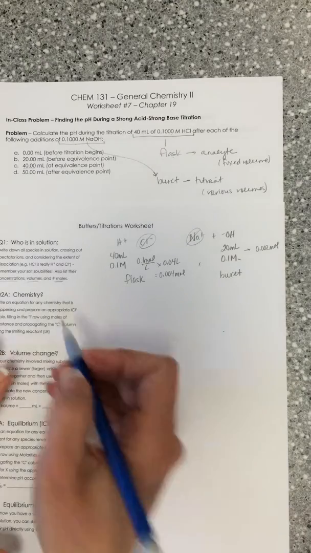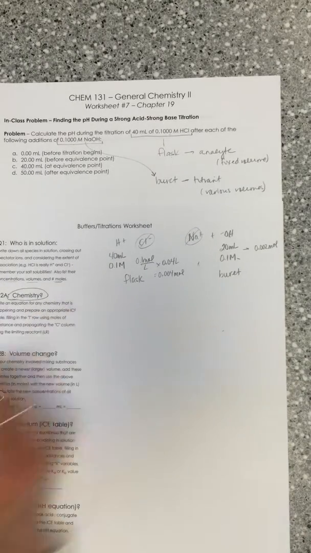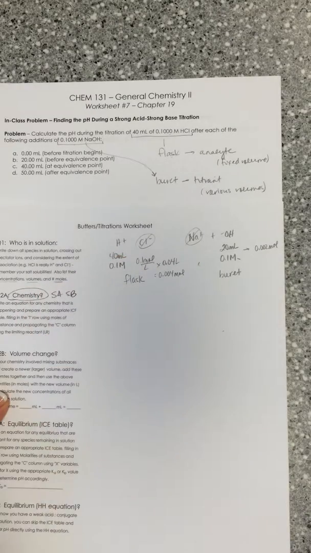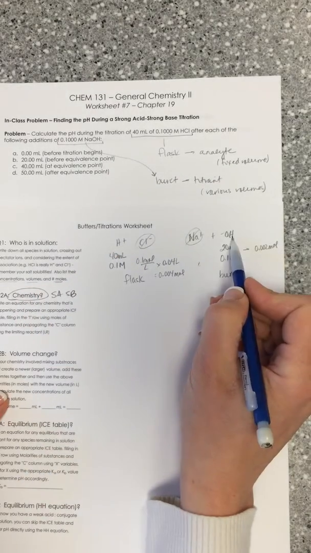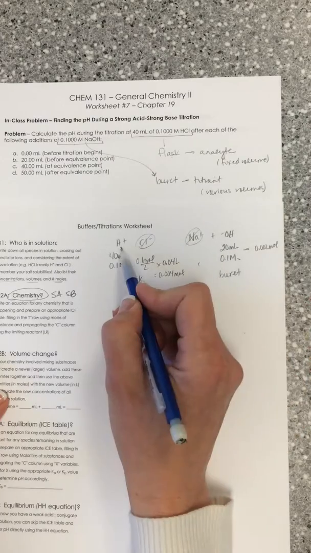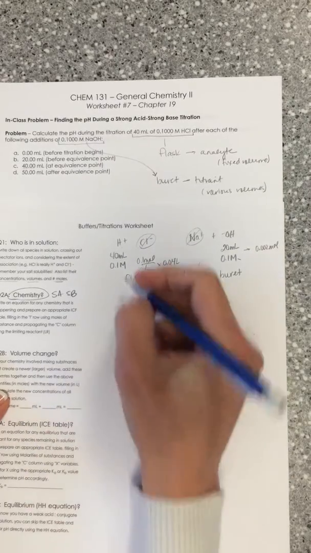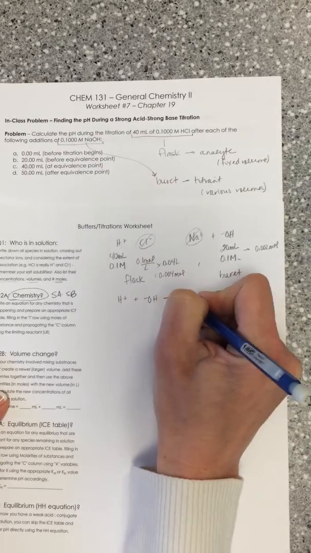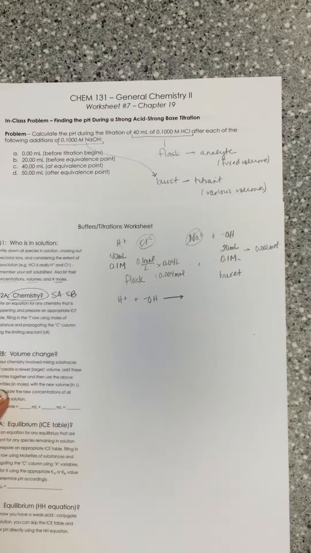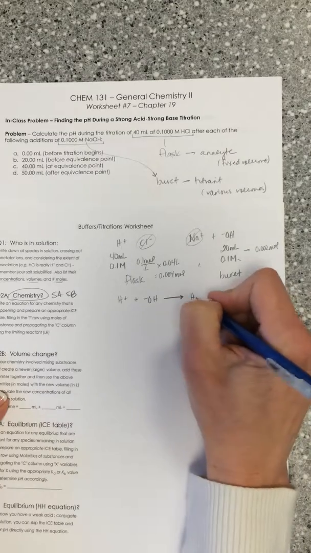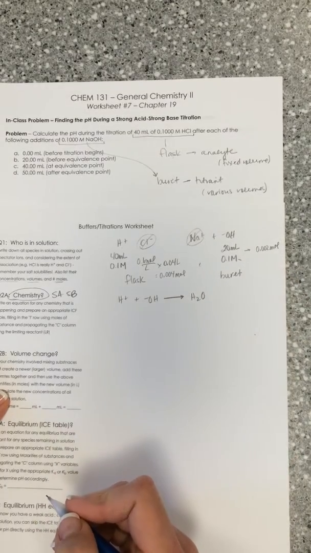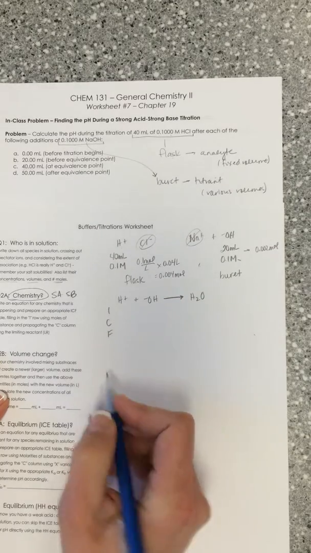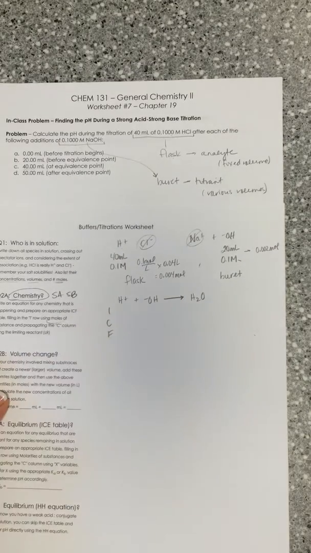Okay. So maybe one of the things to remember for chemistry with strong acid, strong base, is that the only things we have in solution that will be participating in any chemistry are H plus and OH minus. So the chemistry is H plus plus OH minus. Chemistry equations are always drawn with a one-way arrow. That gives us H2O. Okay? Chemistry we show with ICF tables. ICF tables need to use moles.